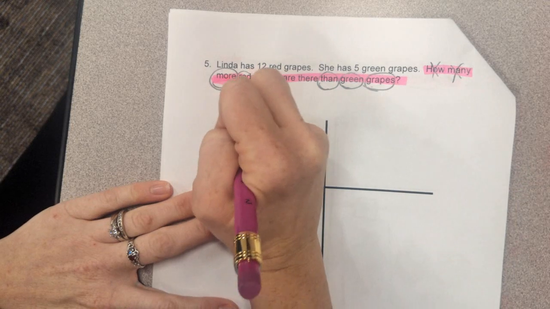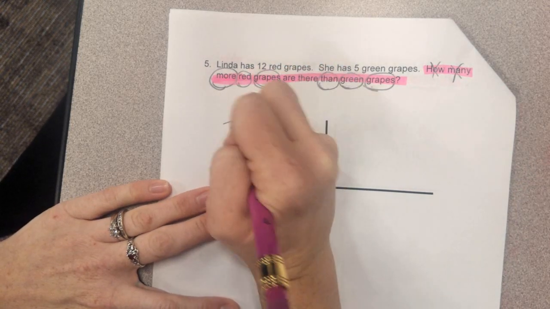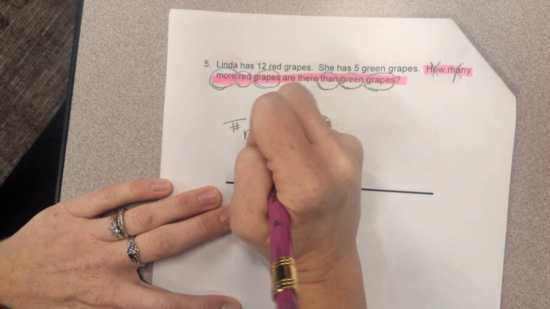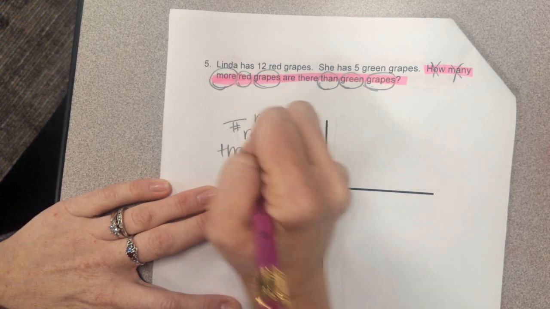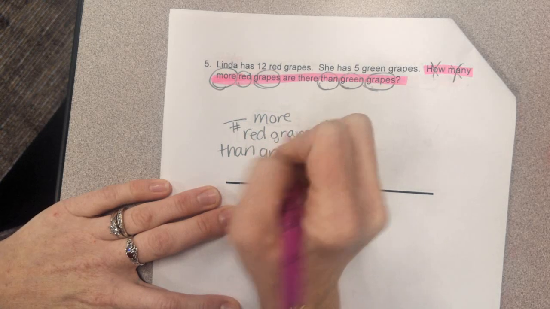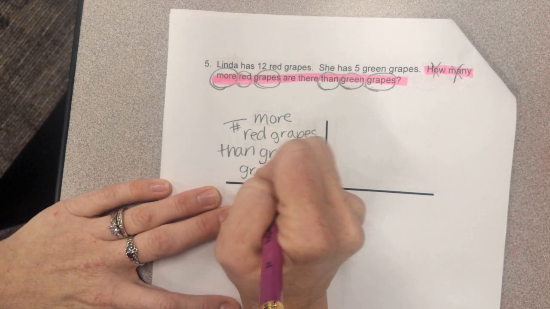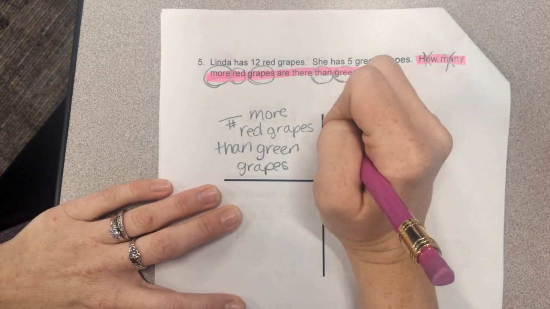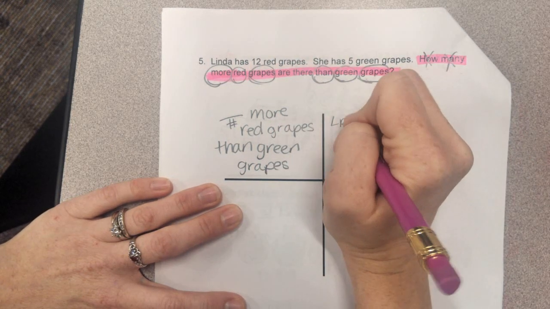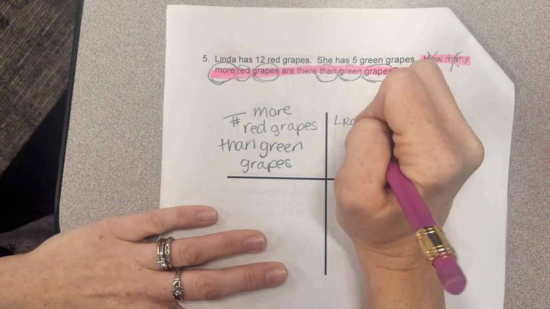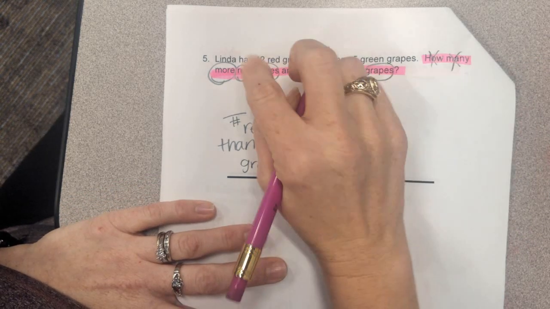Okay, the number more red grapes than green grapes. Okay, Linda has 12 red grapes. Linda's red grapes, okay, and so there are 12.